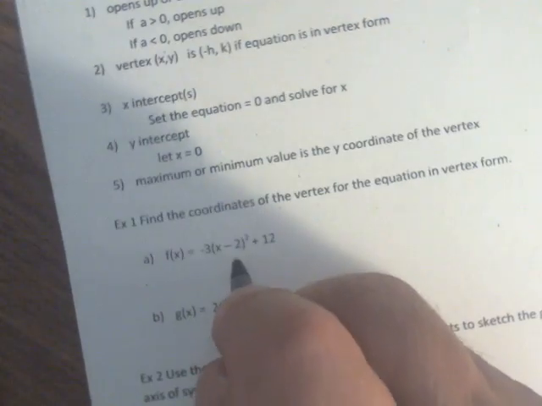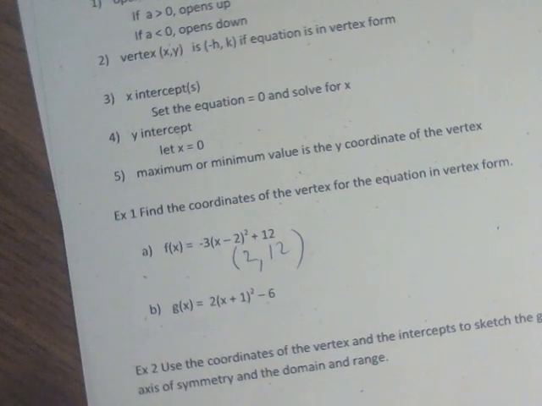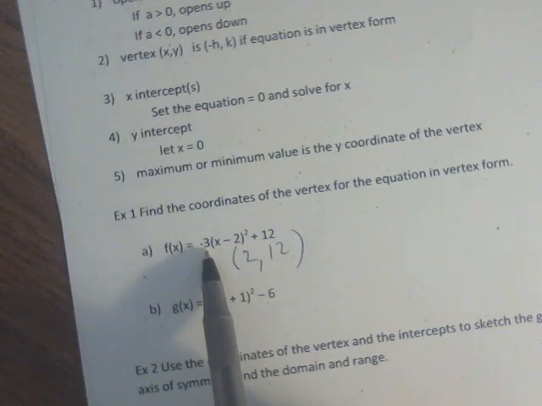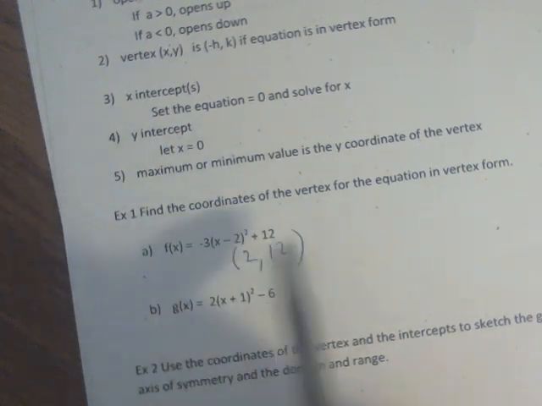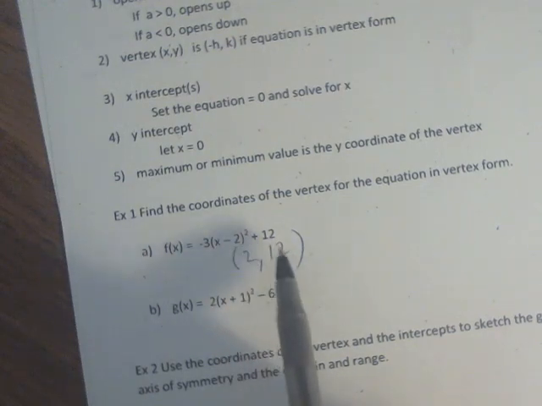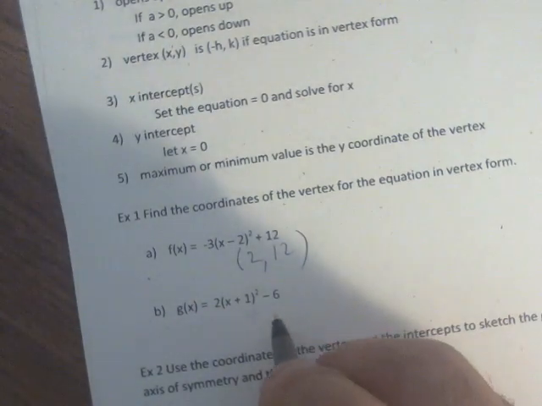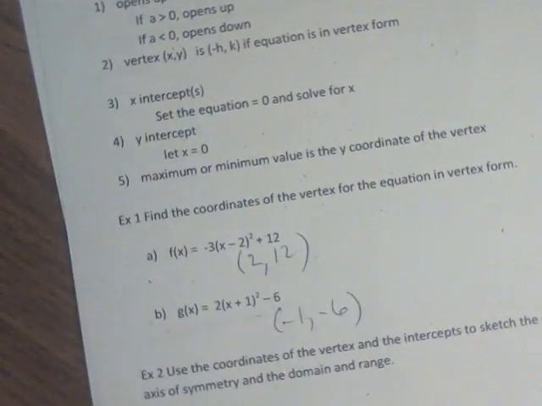Okay, so let's just look at an example on getting the vertex. All right, so the coordinates of the vertex. Minus h, k, opposite of negative 2 is 2, k is 12. Okay, don't overcomplicate it. So that's where the vertex would be for this particular quadratic. Now, a is negative 3, so it would open down. We could certainly find the x-intercepts, y-intercept, but we can sketch the graph knowing that it opens down and we have the vertex. For this equation here, my vertex is minus 1, minus 6.